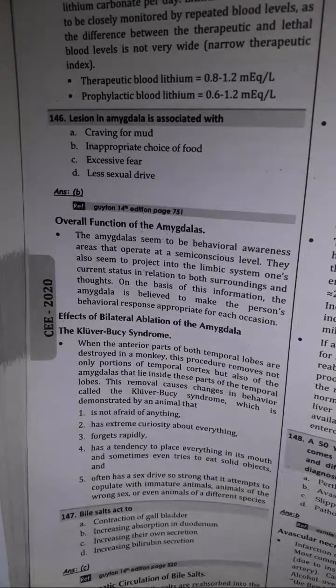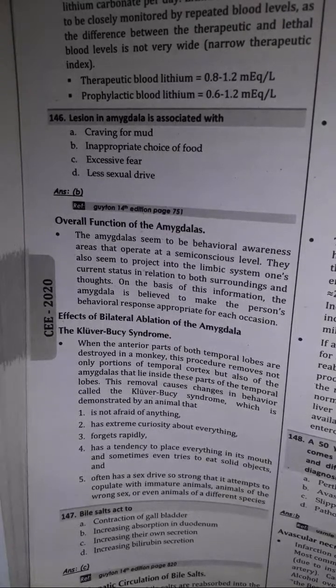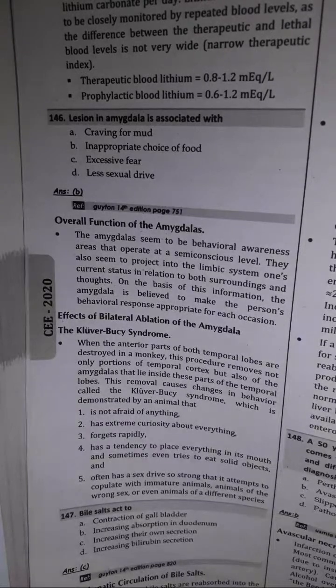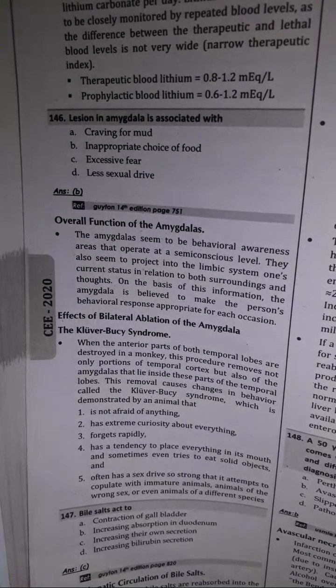Effects of bilateral ablation of the amygdala: the Kluver-Bucy syndrome. When the anterior parts of both temporal lobes are destroyed in a monkey, this procedure removes not only portions of temporal cortex but also of the amygdalas that lie inside these parts of the temporal lobes.